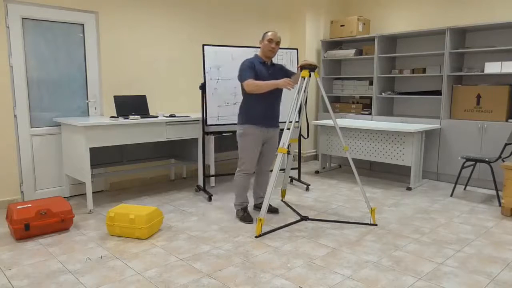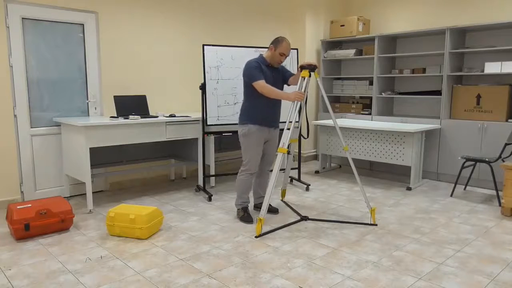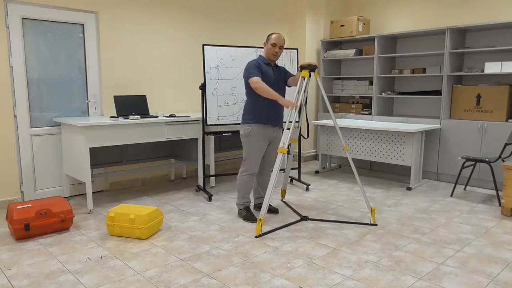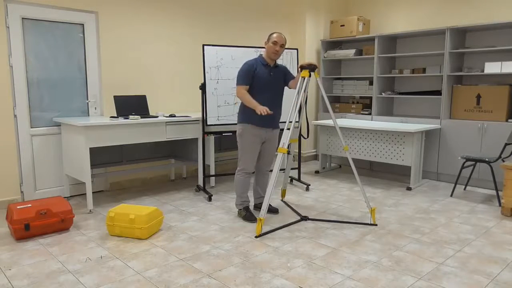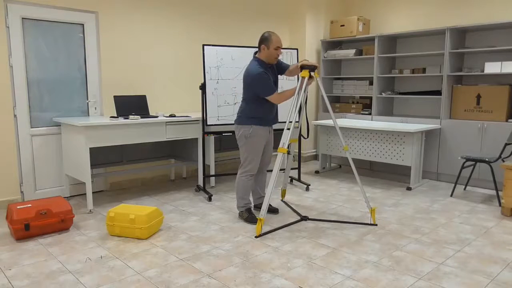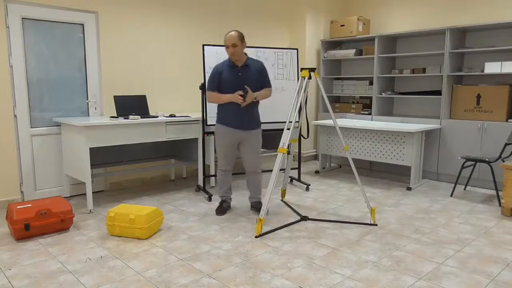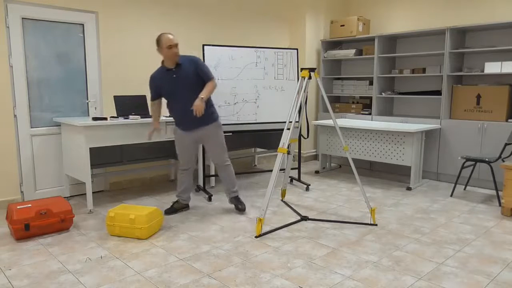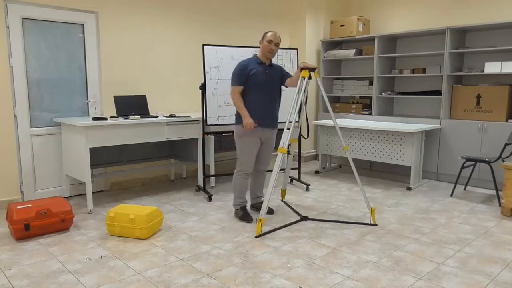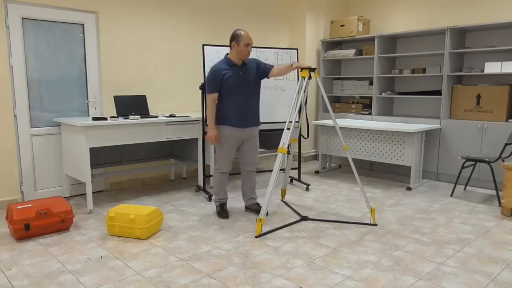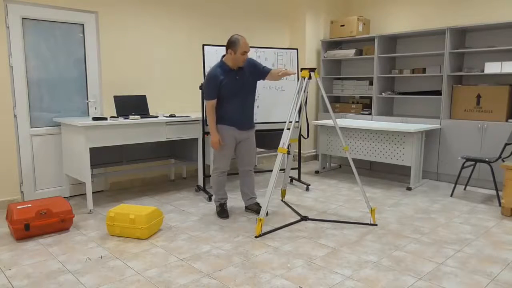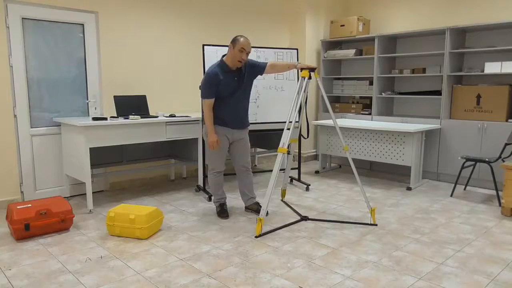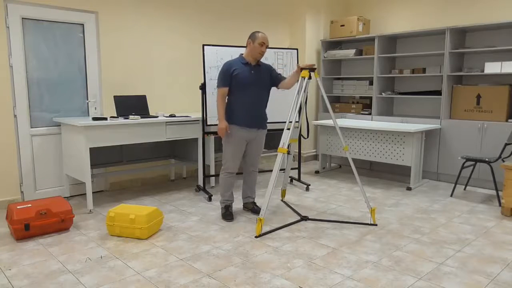So we have installed the tripod, and we use the star because our floor is slippery. Now it's ready to put the leveling instrument, and the tripod head level is almost parallel to the floor.